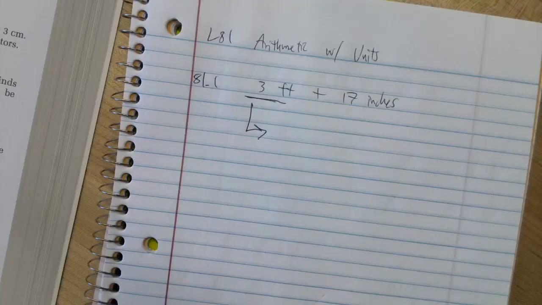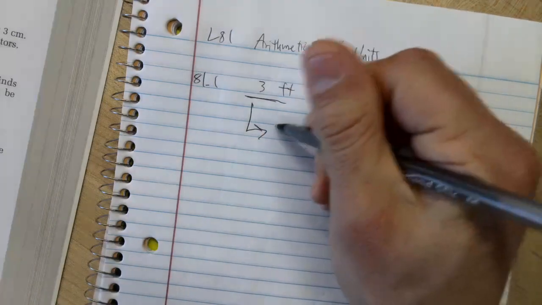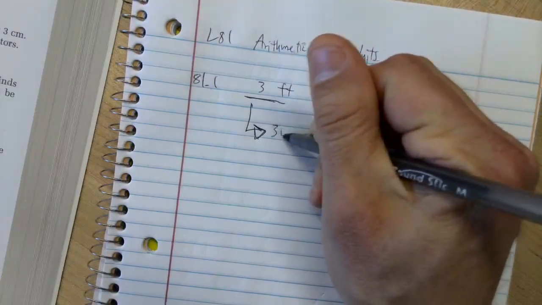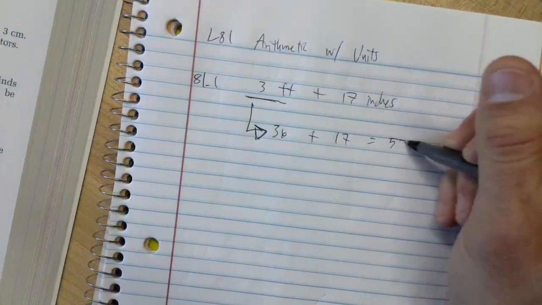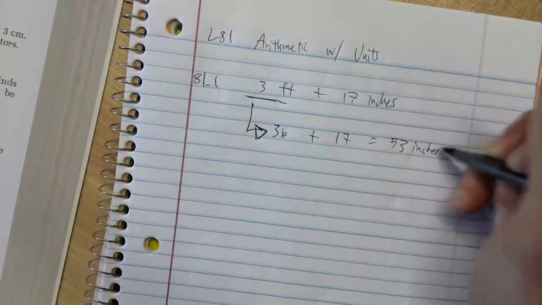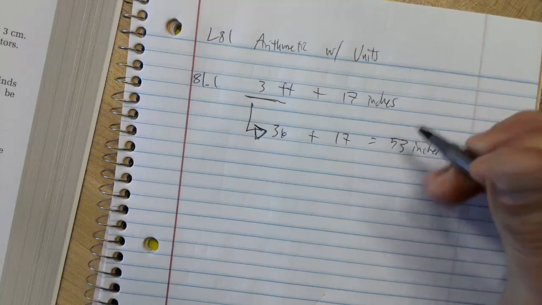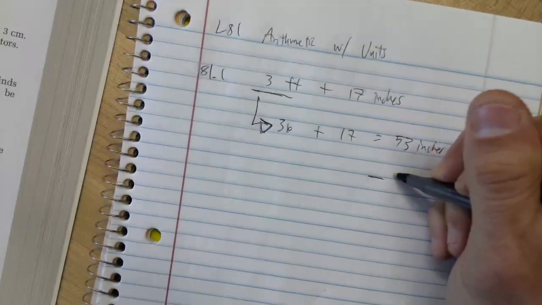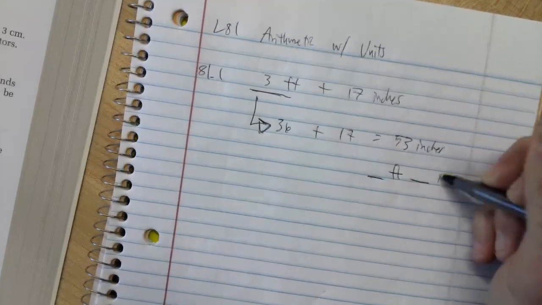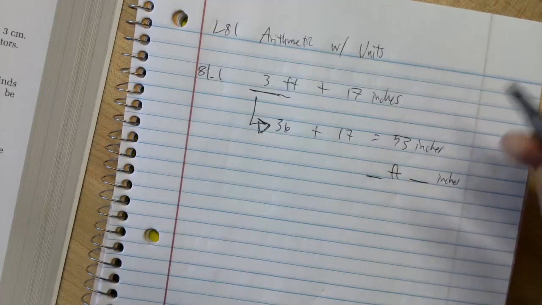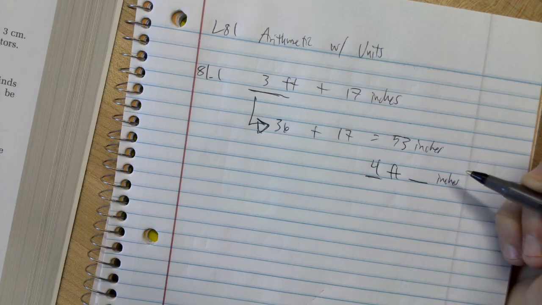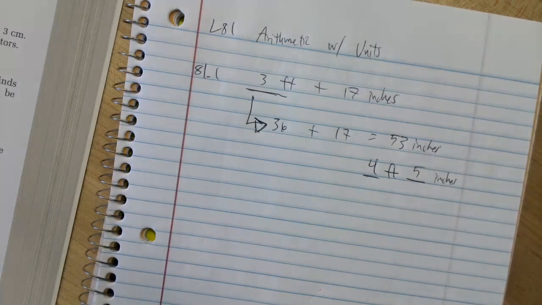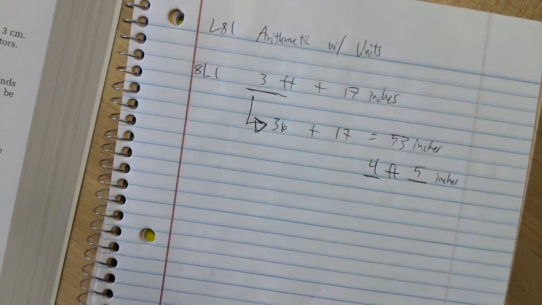We could convert 3 feet to how many inches? You said 36. And then say 36 plus 17, that's what, 53 inches. And then express that in feet, comma, inches. What would that be? 4 feet, 5 inches.